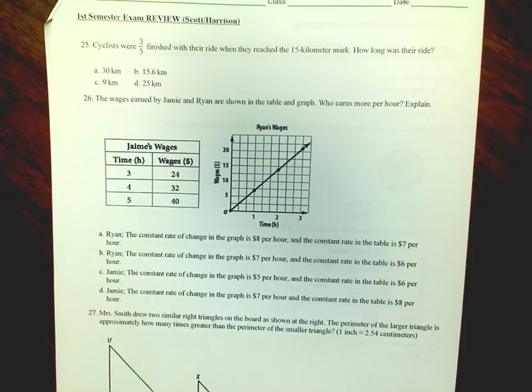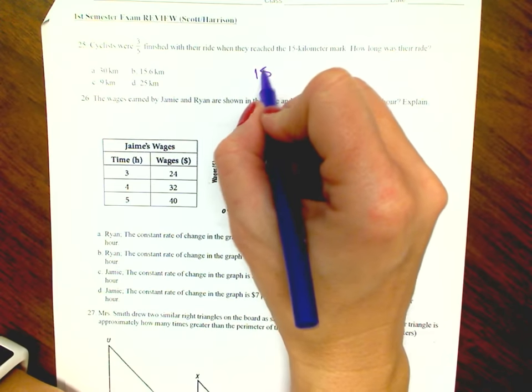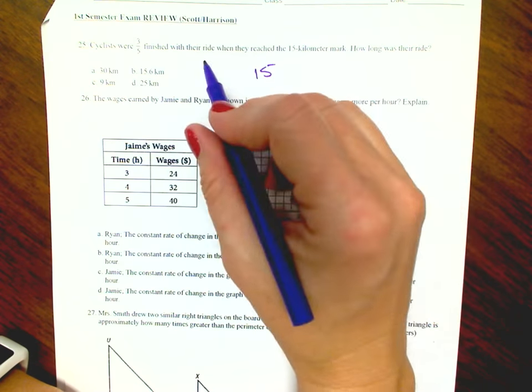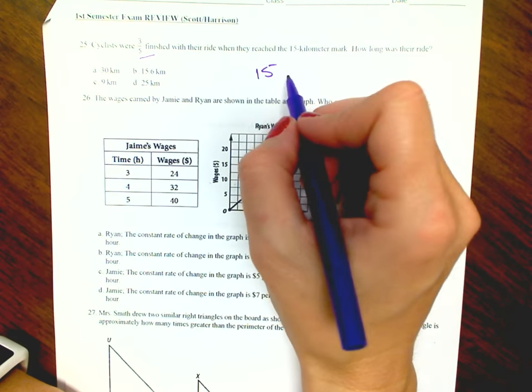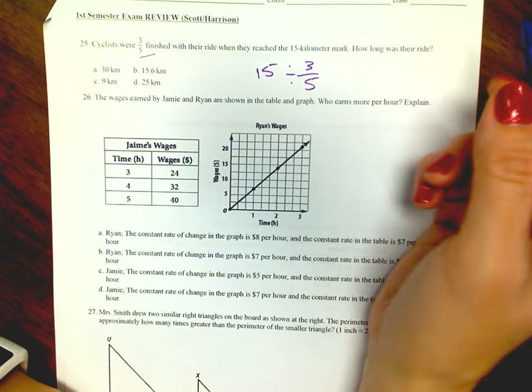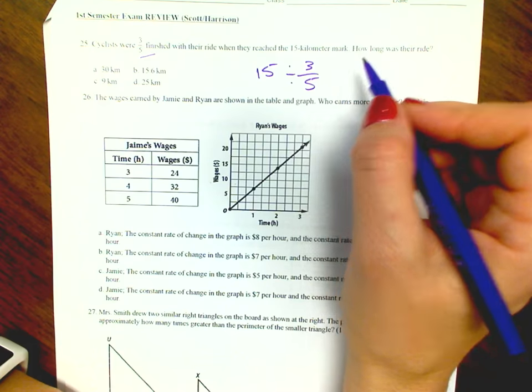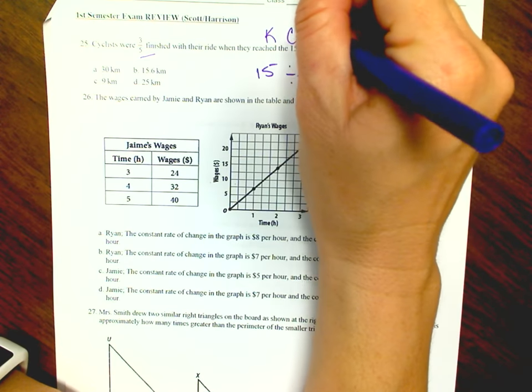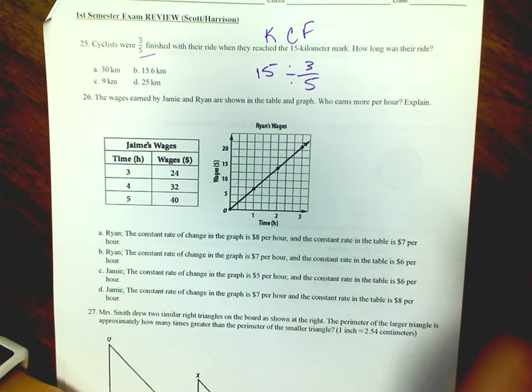Number 25. Cyclists were 3/5 finished with their ride when they reached the 15-kilometer mark. How long was their ride? So they've gone 15 and they've finished 3/5 of it. Okay, remember when we're dividing fractions, you keep it, change it, flip it. Okay.